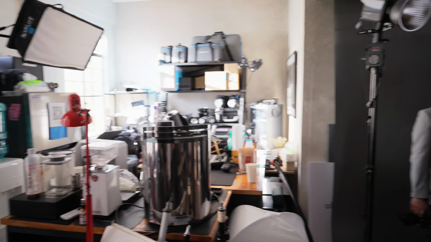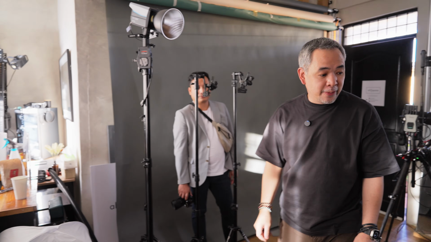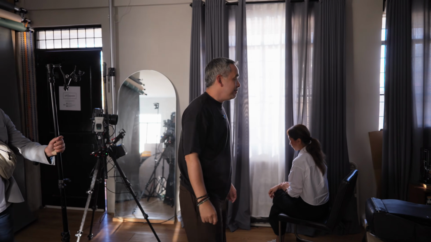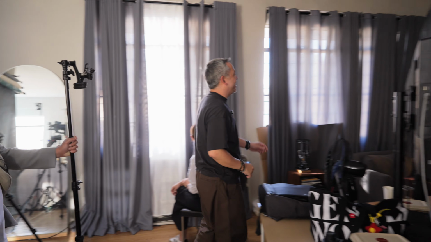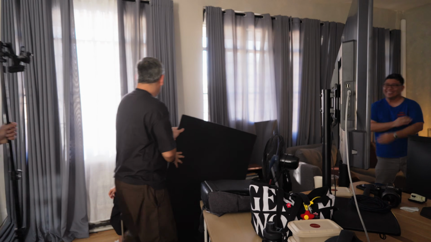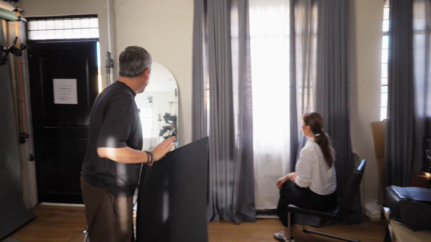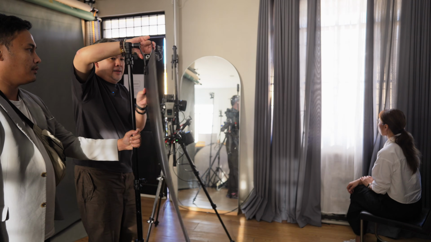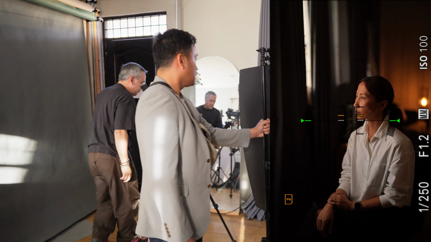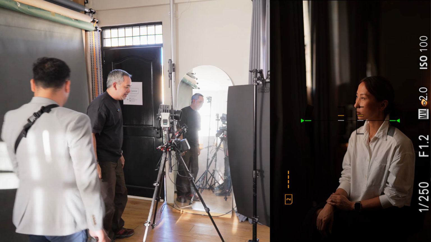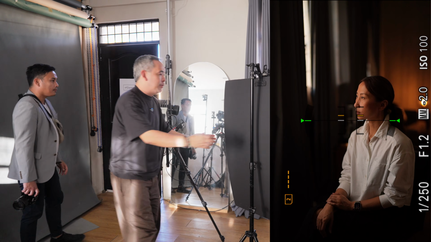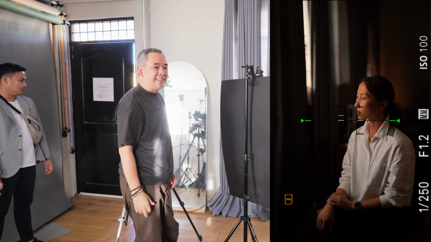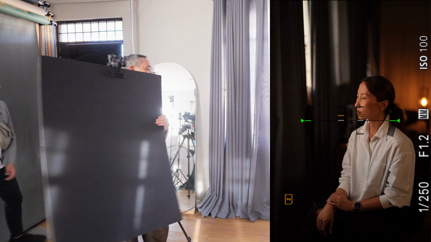Now, how do we remove that since there are no curtains there? Expensive. Negative fill. So how do we get negative fill? Where's the black foam board? Oh, it's there. They used it. Okay. Now look at the difference. Okay, guys. Here, you want to be the one to hold this? Look at that big difference. All of a sudden, her cheekbones got darker. You see the difference? Let's remove it again.